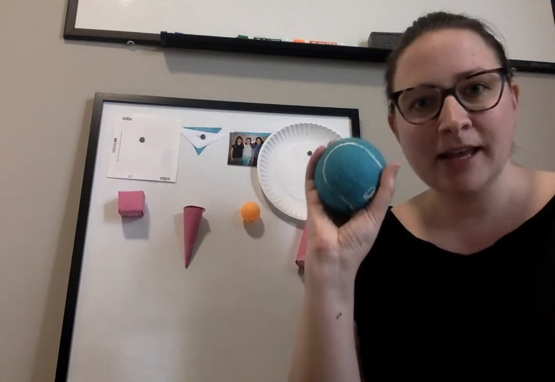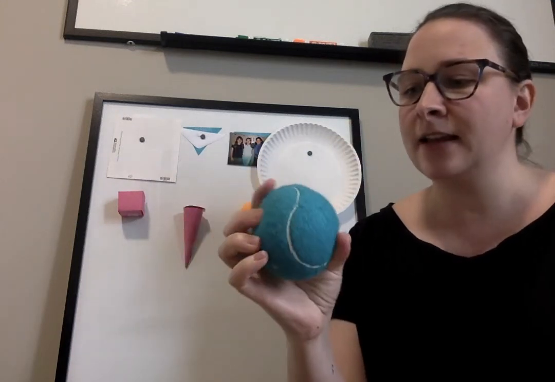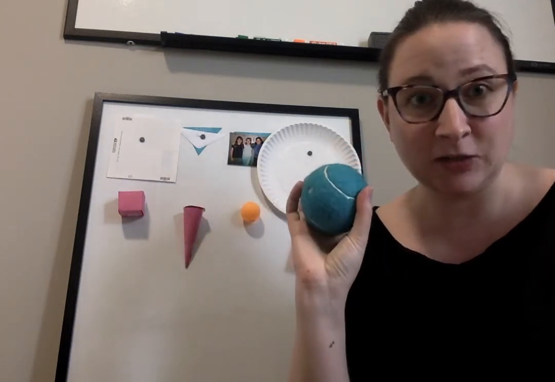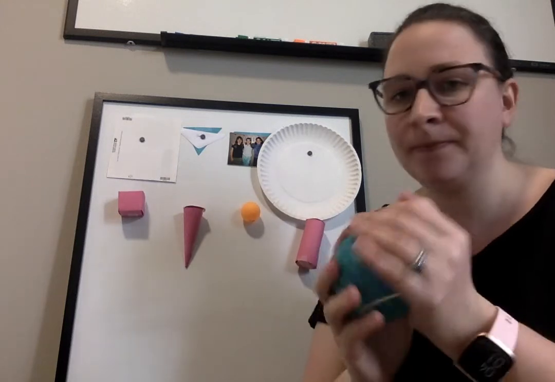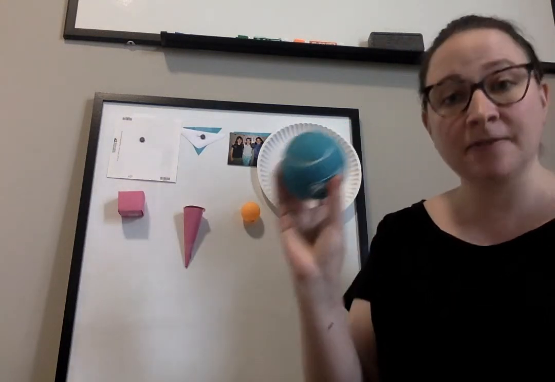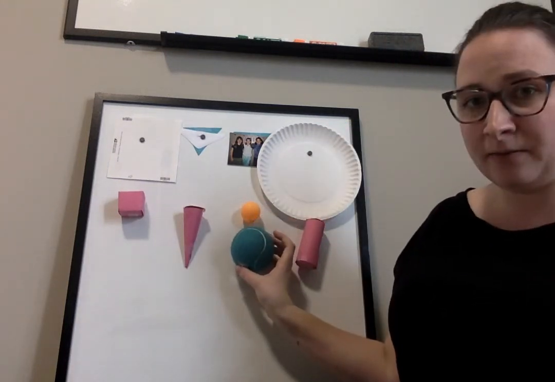Next one we have is a ball. This is a tennis ball. My doggy's toy. It has no corners, only one face. This must be a sphere. It matches my other ball.